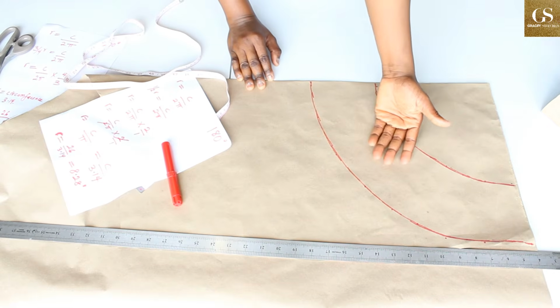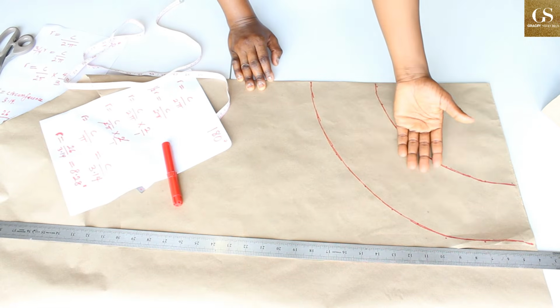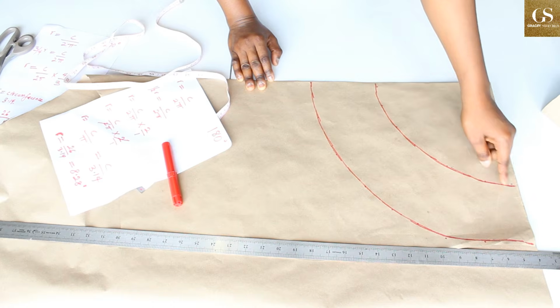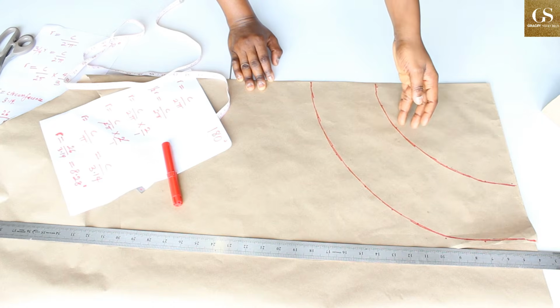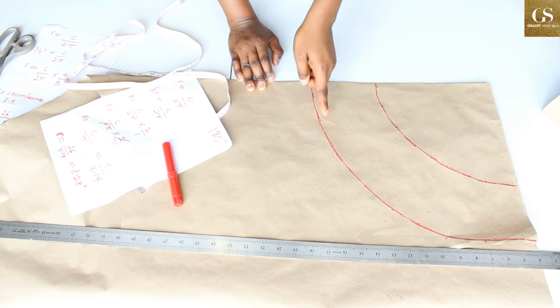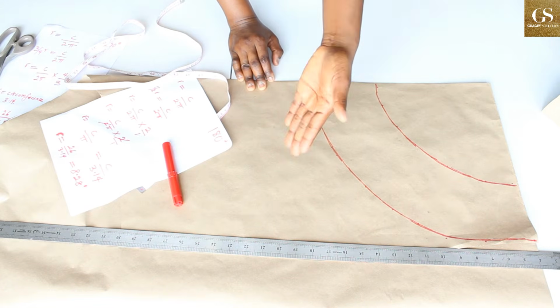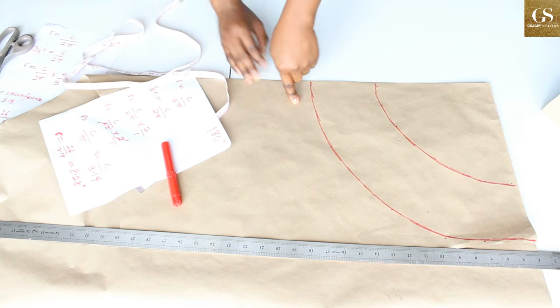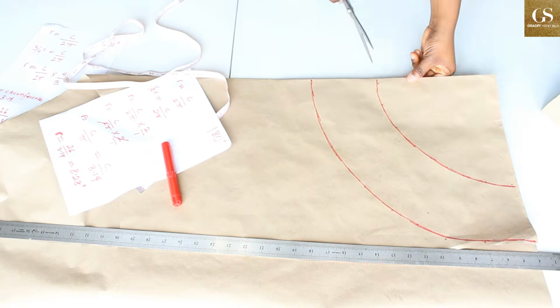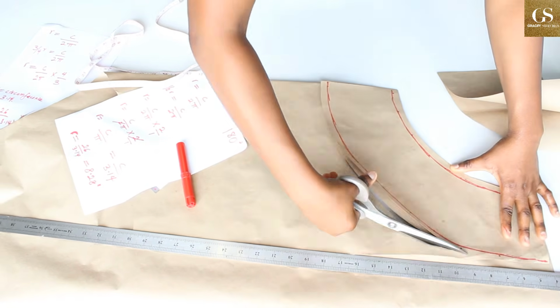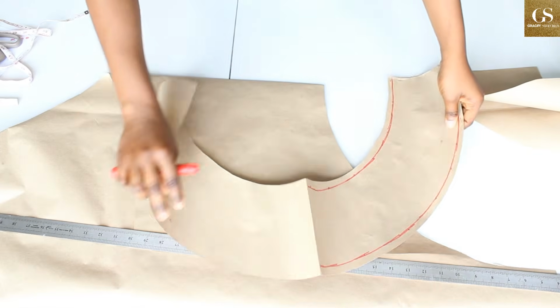So now we are going to cut. But remember I said that when you want to cut your radius, don't cut on the radius line. Cut 0.5 inch above the line. And also for the hem, cut 0.5 inch, at least 0.5 inch below the line. This is the flare.